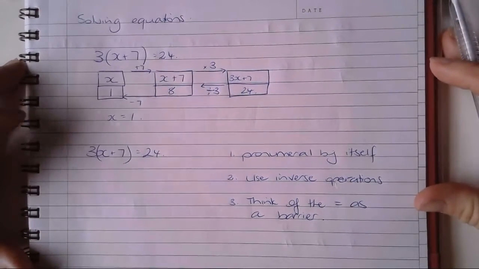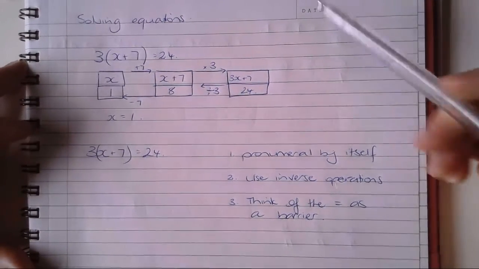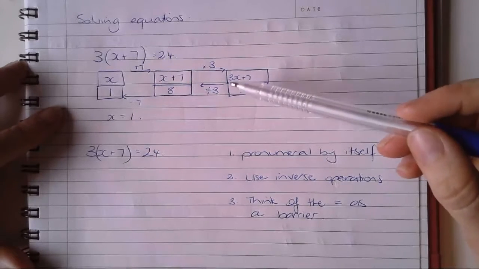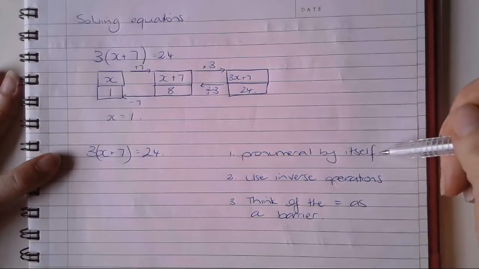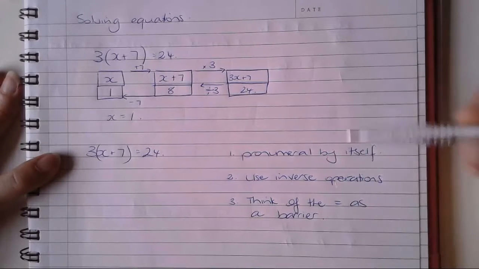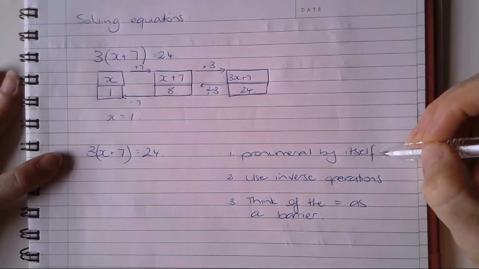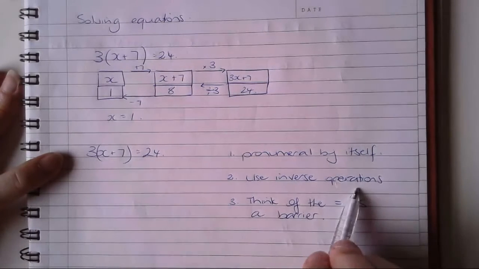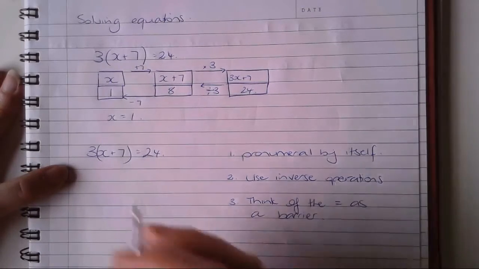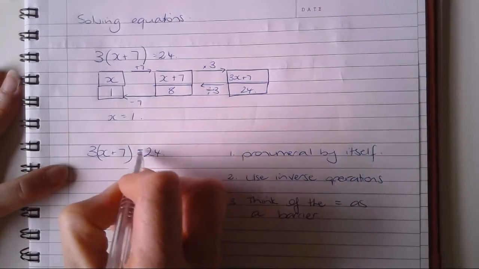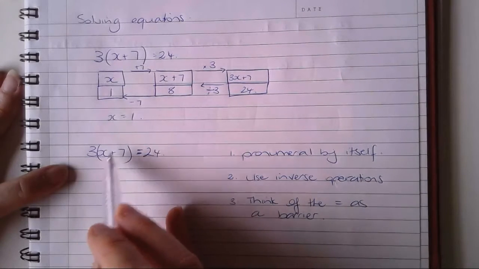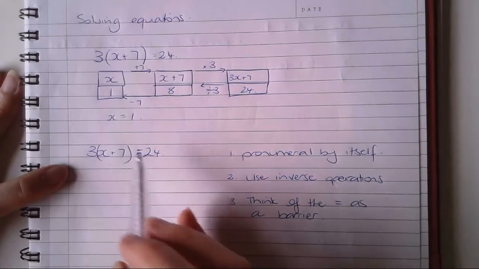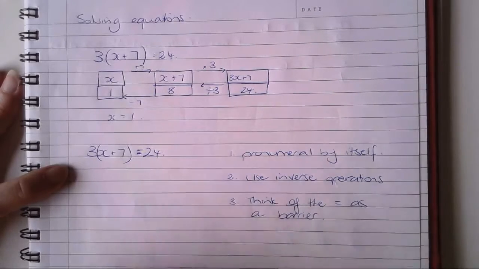So we are essentially doing the same thing. We are backtracking using inverse operations, or the opposite operations. So when you're doing it this way, the idea, same as up here, is to get the pronumeral by itself equaling something. To do that we're using inverse operations, and I want you to think about the equal sign as a barrier in the equation. So this is one side of the equation and this is the other, and we're going to go from one side to the other of the equal sign using our inverse operations.